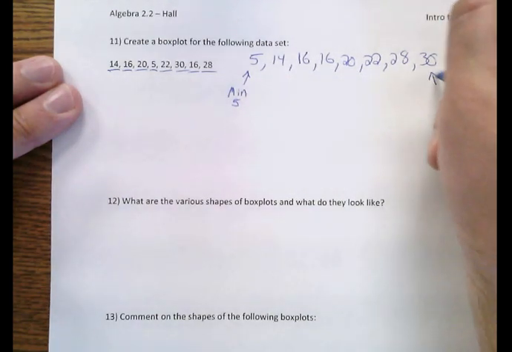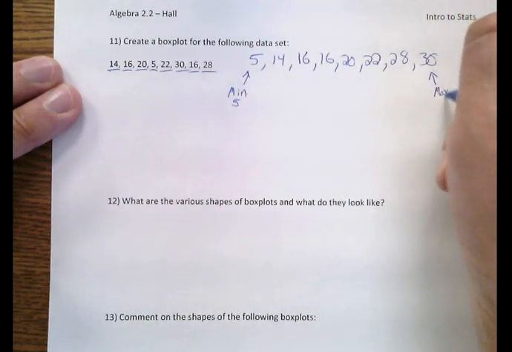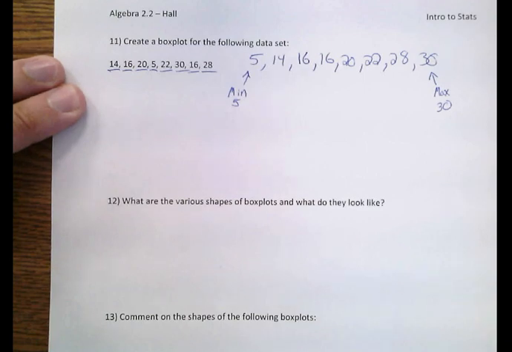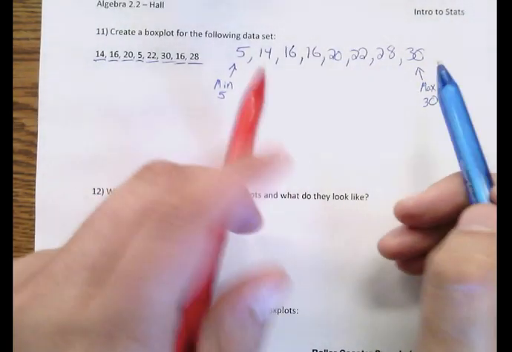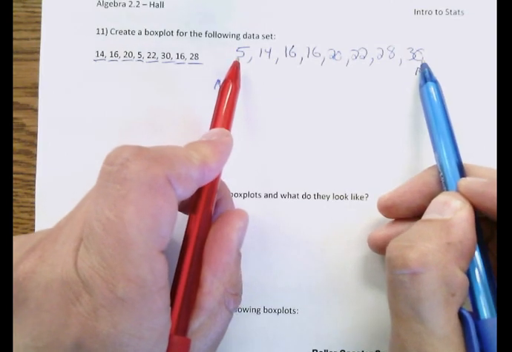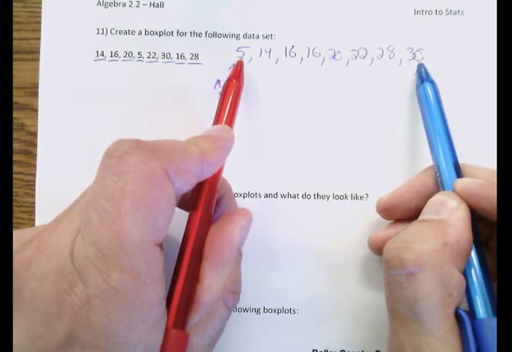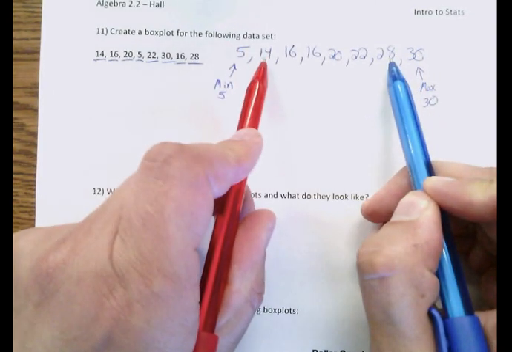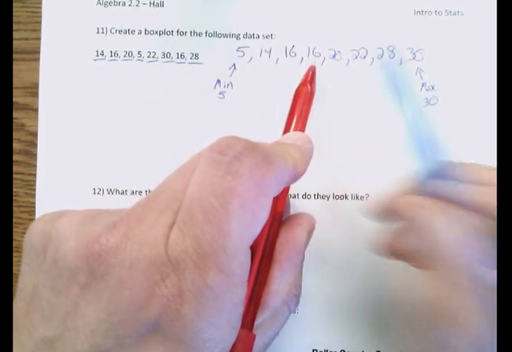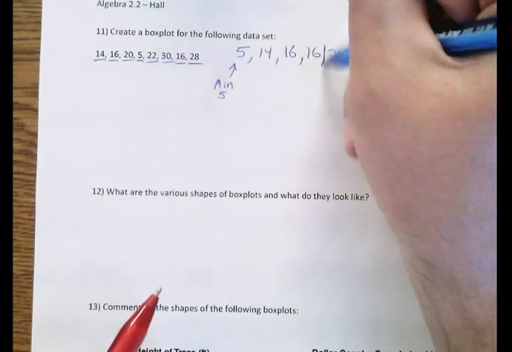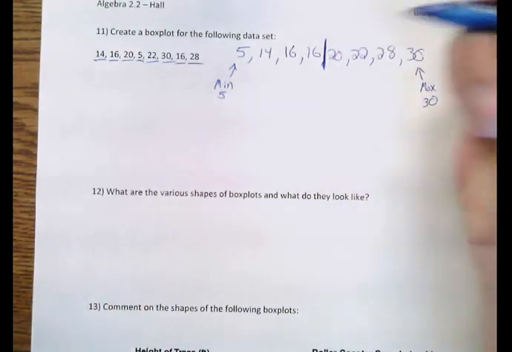The largest value, or my maximum, is going to be 30. And now I just got to start with my median, then I'll move on to Q1 and Q3. So again, start with the outer two, and you can easily count your way in because we're trying to find that middle value. So there's 2, moving 1, moving 1, moving 1. And it looks like our median is going to be somewhere between 16 and 20.